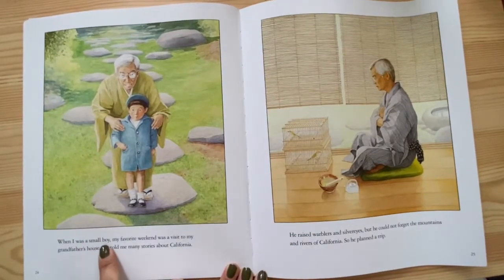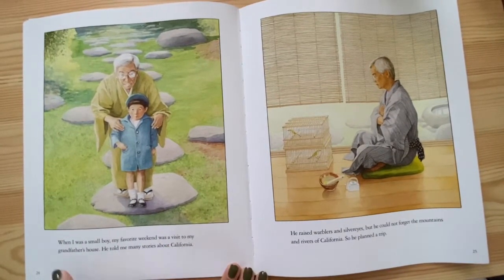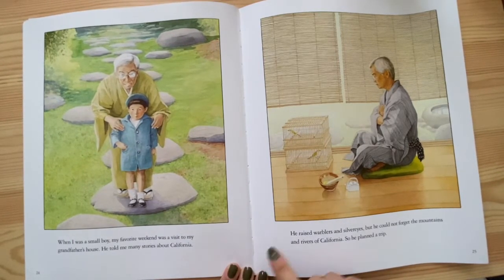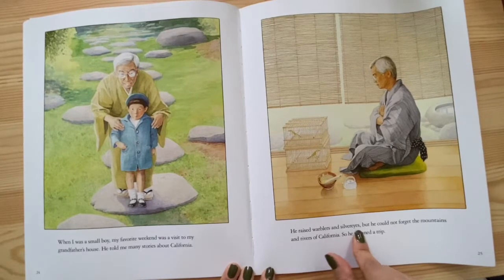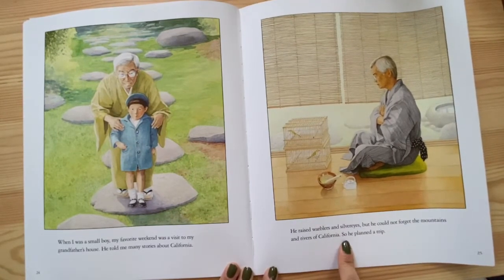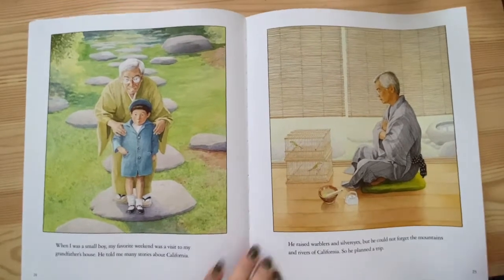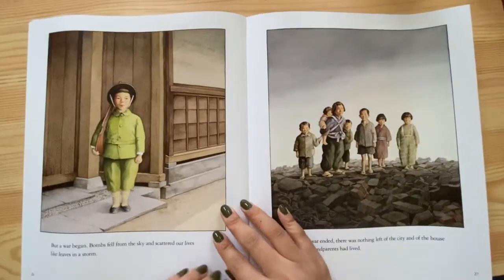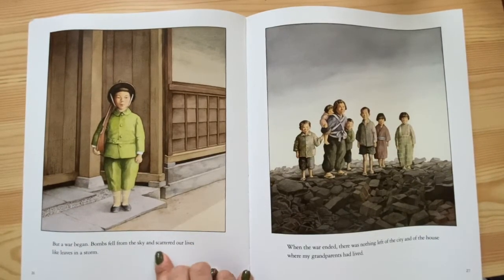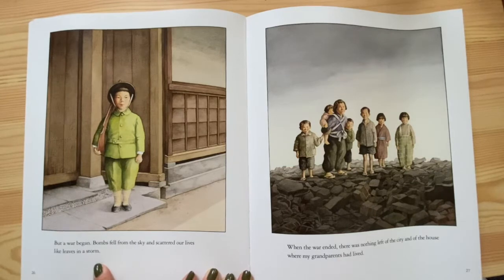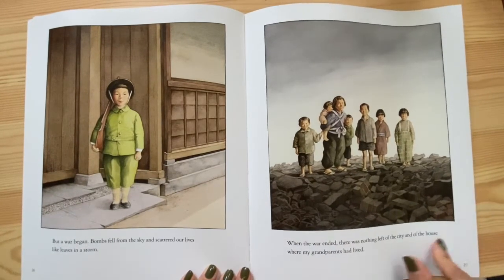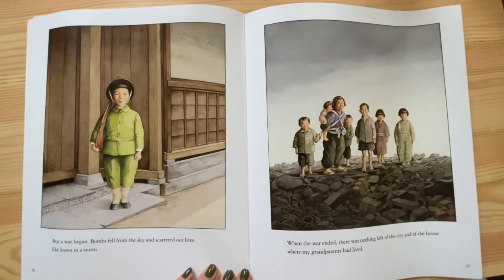When I was a small boy, my favorite weekend was a visit to my grandfather's house. He told me many stories about California. He raised warblers and silver eyes, but he could not forget the mountains and rivers of California, so he planned a trip. But a war began. Bombs fell from the sky and scattered our lives like leaves in a storm. When the war ended, there was nothing left of the city and of the house where my grandparents had lived.